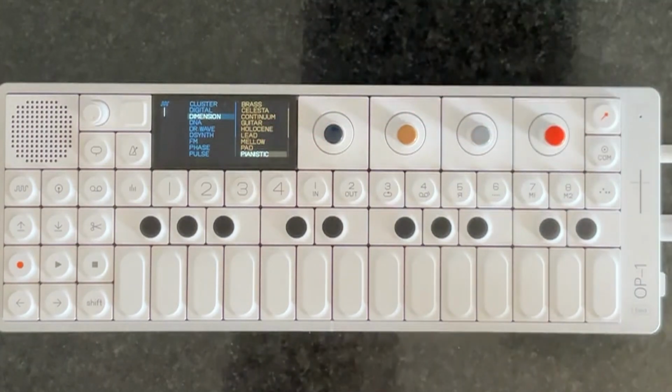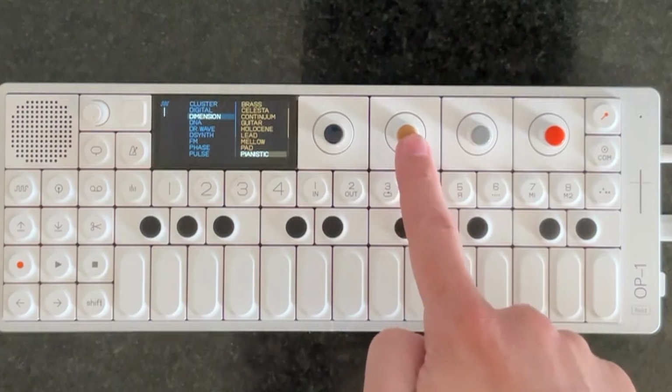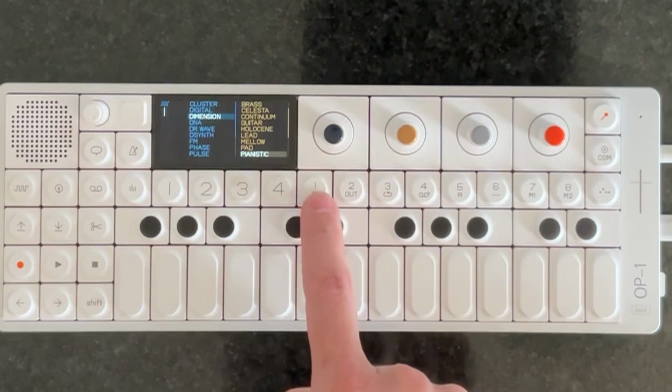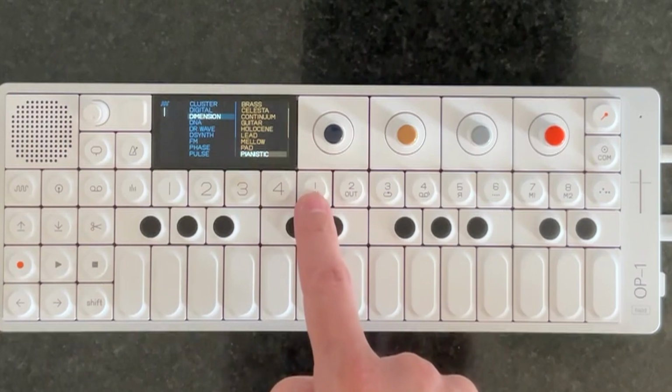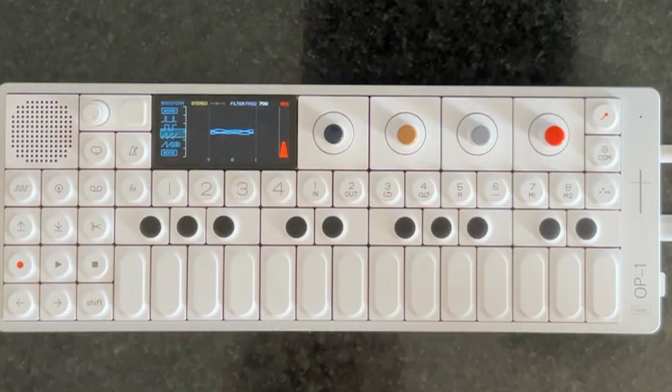Okay, now there's a few ways that we can get out of the screen. We can either press the beige knob here, which is going to put us back on the instrument screen, or we can press the slot that we are using, which right now is number 1 here. So let's just do that. Okay, I'm going to press 1, boom, it's going to bring me back to my instrument that I have selected, which is the piano.